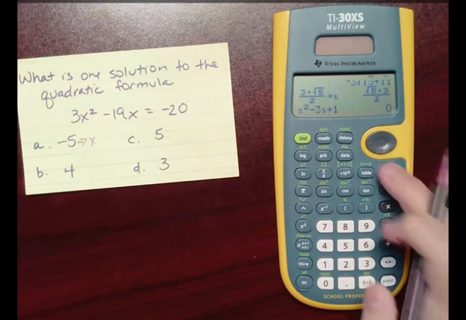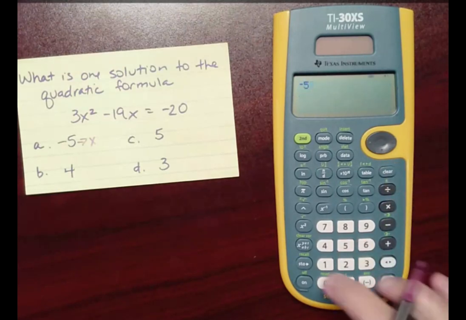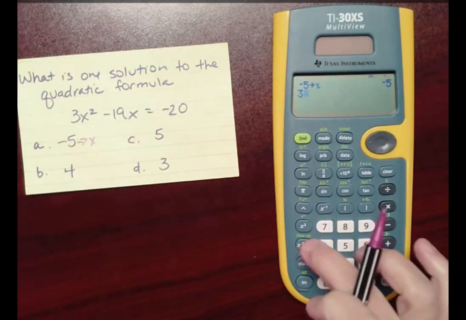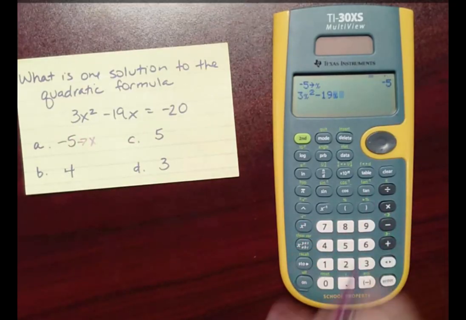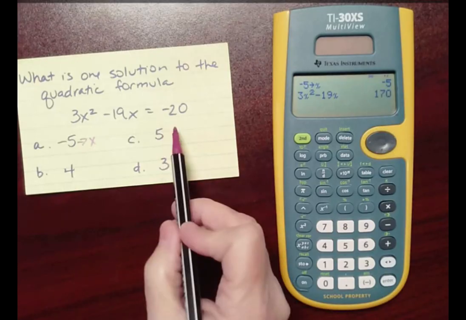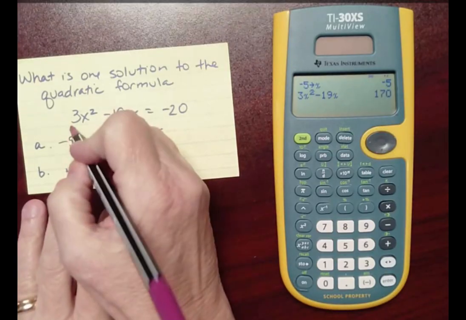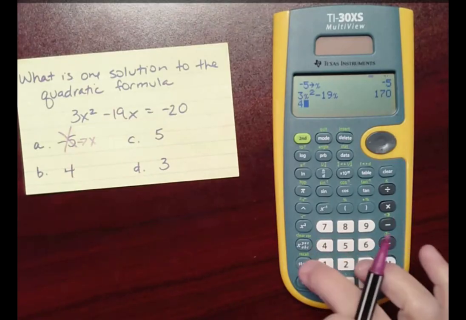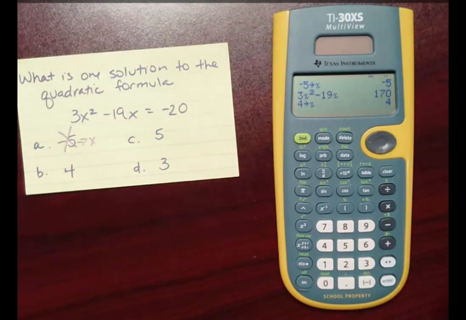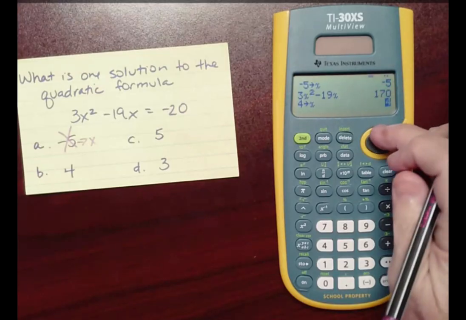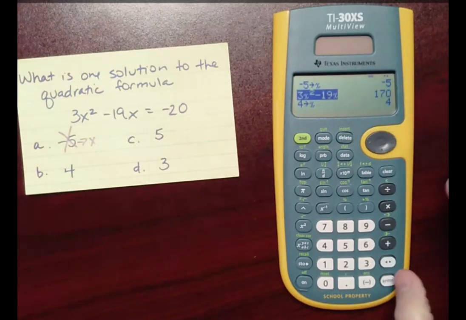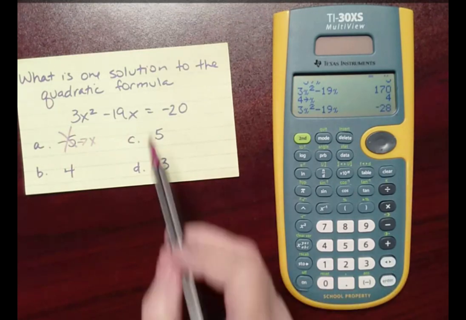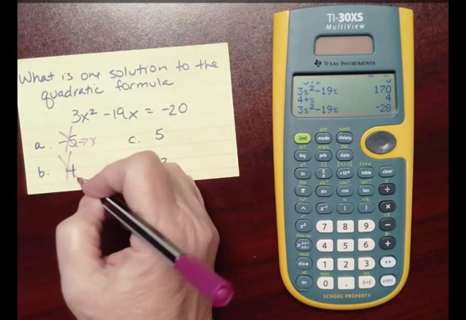So on our calculator, negative 5, store x, enter. We'll type in our equation, 3x squared minus 19x. I hit enter. I got 170, not negative 20, so I know that's not right. So now we'll go on to answer choice B, 4 store x. Hit enter. I'm going to scroll up and grab my equation so that I don't have to retype it. Hit enter to copy and paste it. Enter again gives me the answer negative 28. I'm looking for negative 20. I know that's not right.